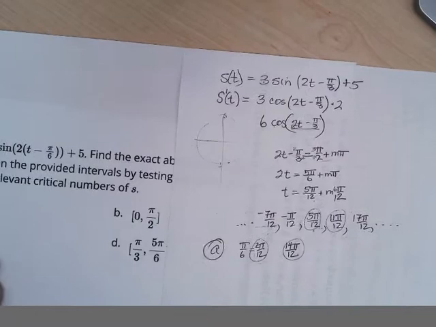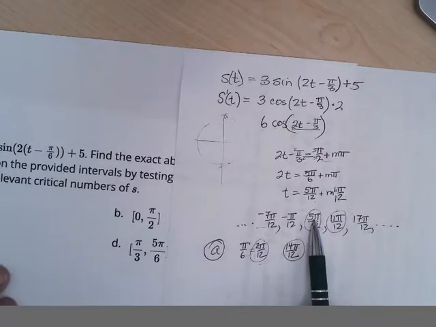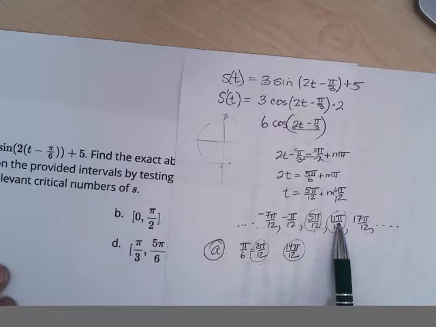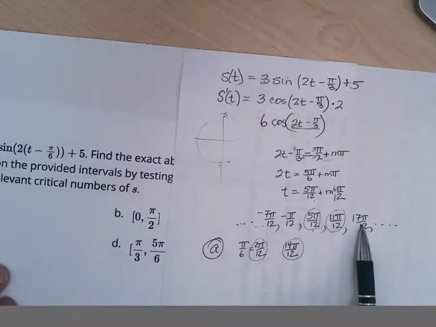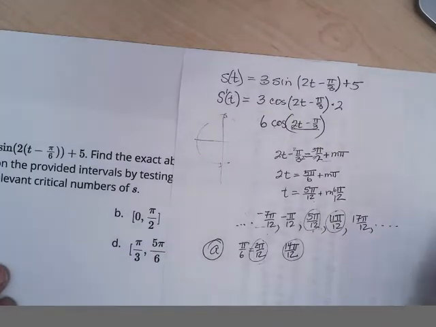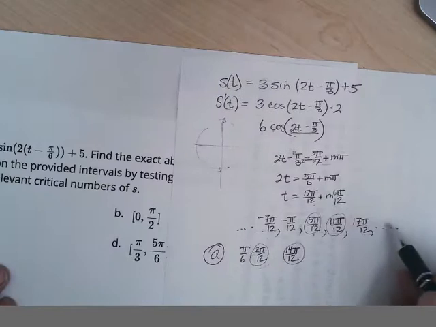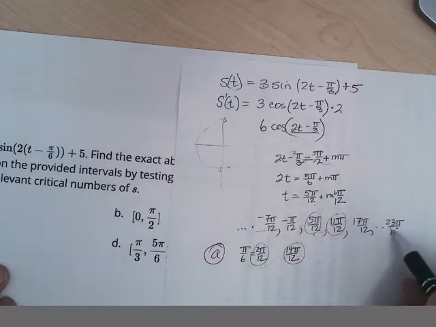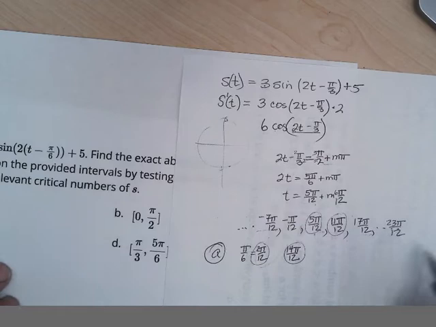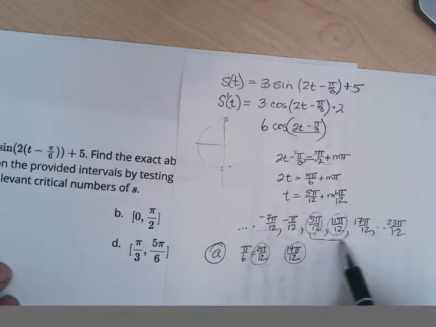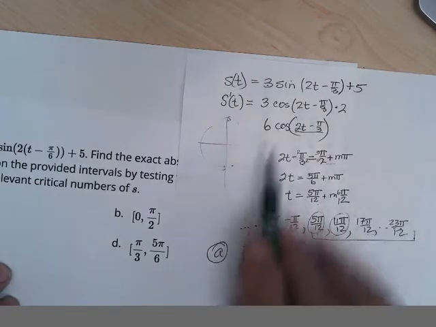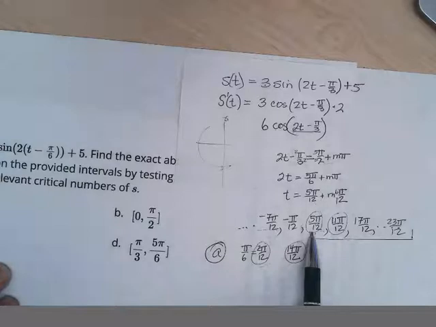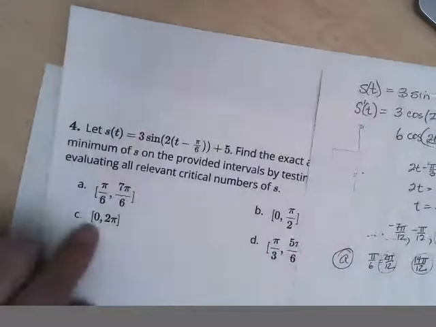For this one, C, I have to plug in 0 and pi over 2. This one's between 0 and pi over 2. That one's between 0 and pi over 2. And that one's between 0 and pi over 2. And if I add, what was I adding? 6's? That'd be 23 pi over 12, which is still less than 2 pi. So I would have to find the value of this sine for all of those and for 0 and 2 pi.